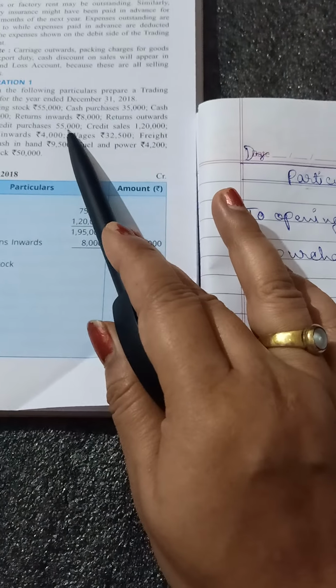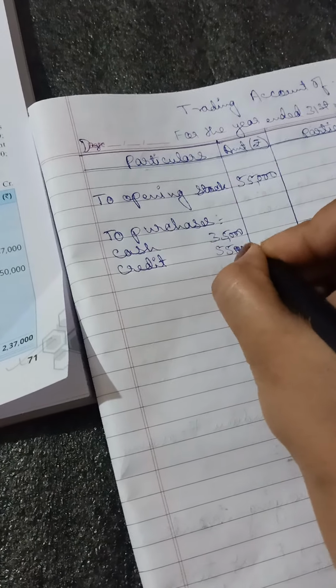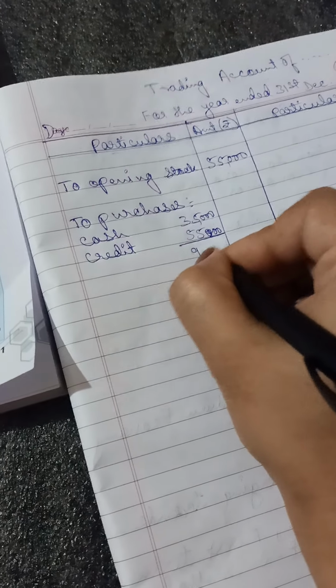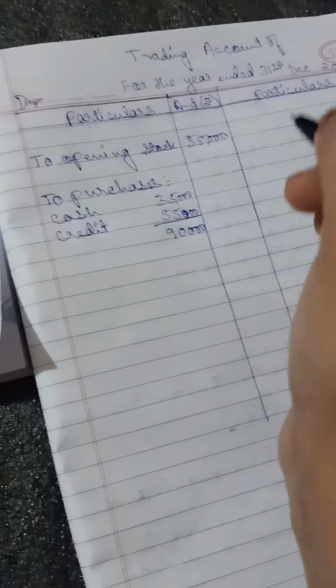Then credit purchases is again 55,000. We'll add these two and get 90,000, and we write that in the inner column again because we have purchase return also.